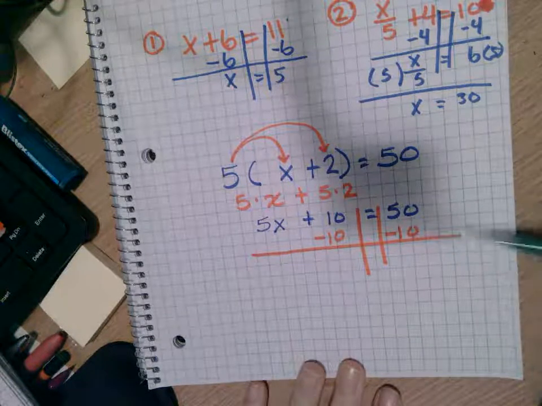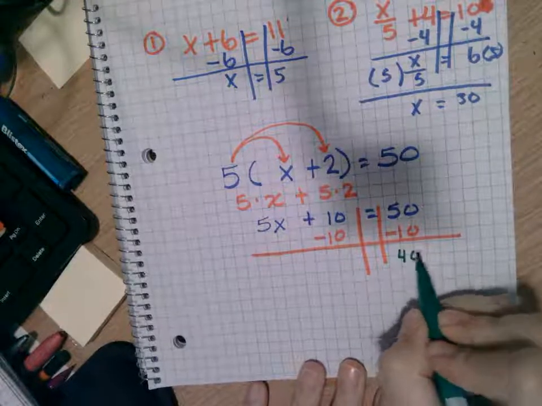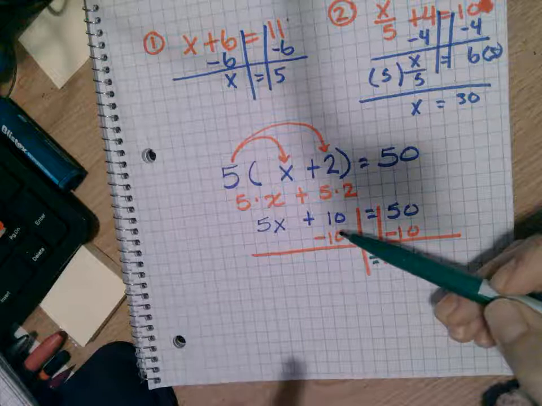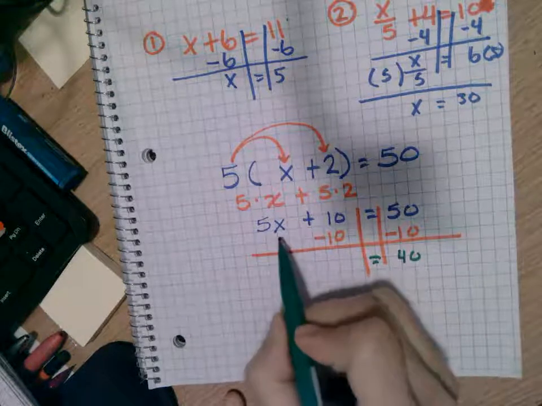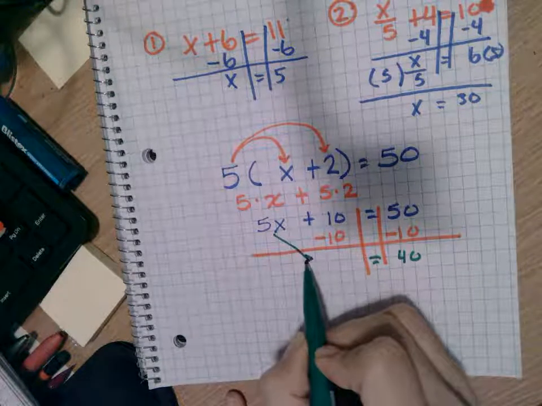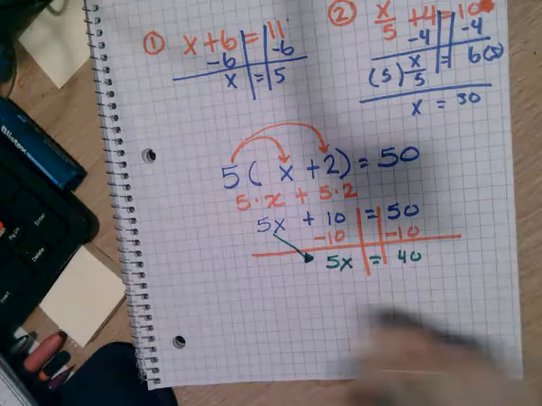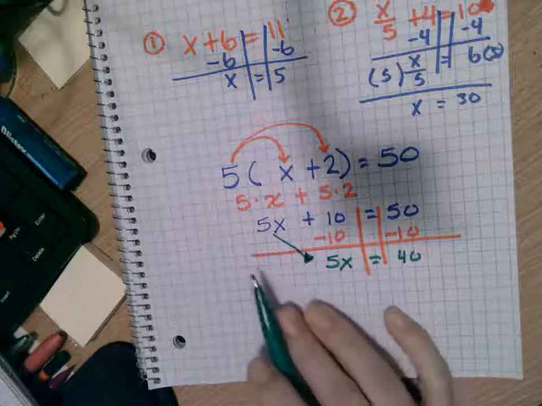So 50 minus 10 is 40 equals. Now the 10s, they get eliminated. They equal 0. We don't write it down. We're just left with 5x. So we bring the 5x down. That's all that we have left over on this side.